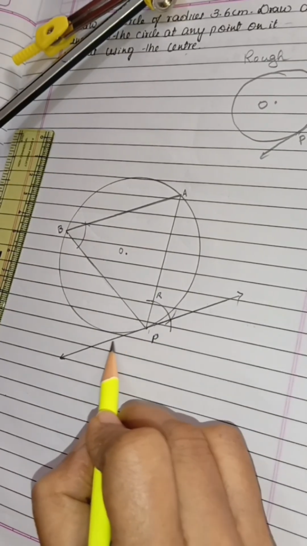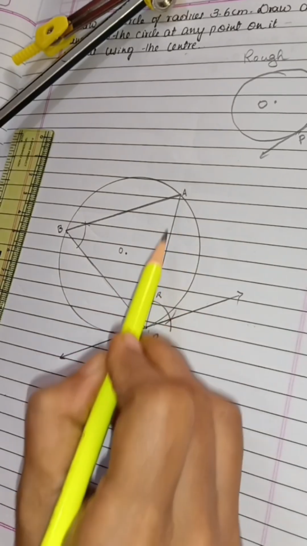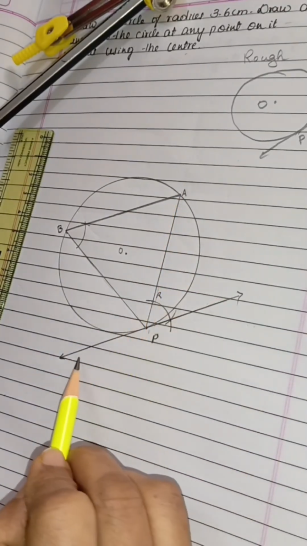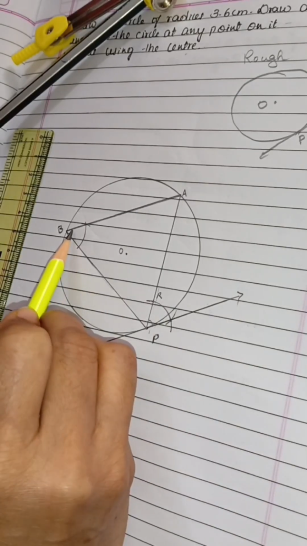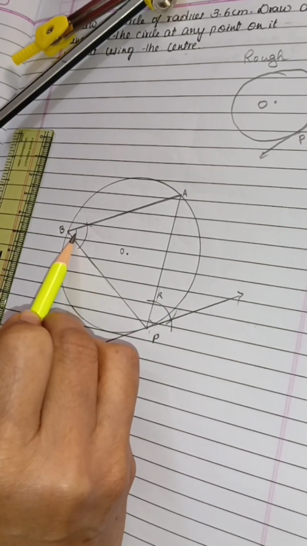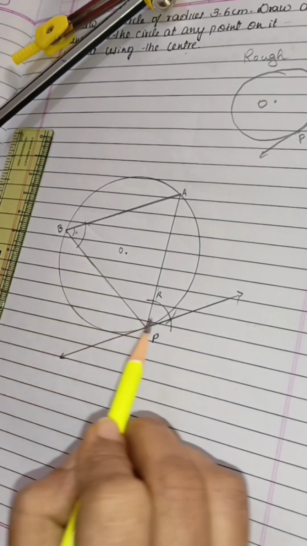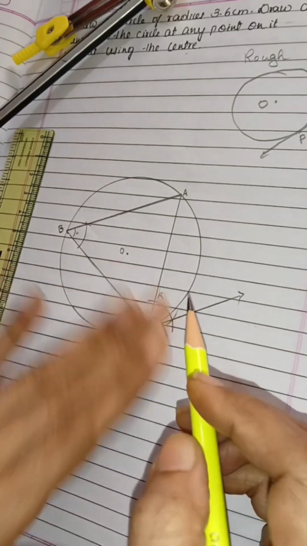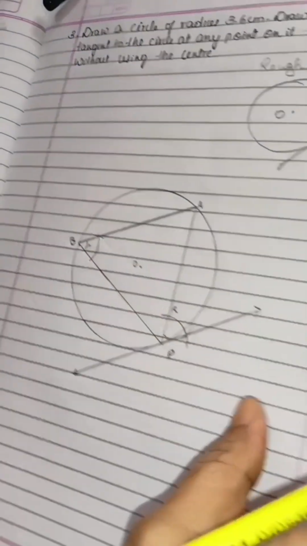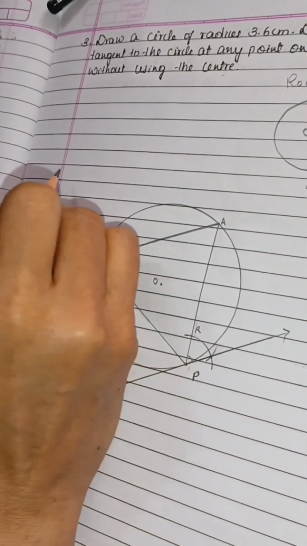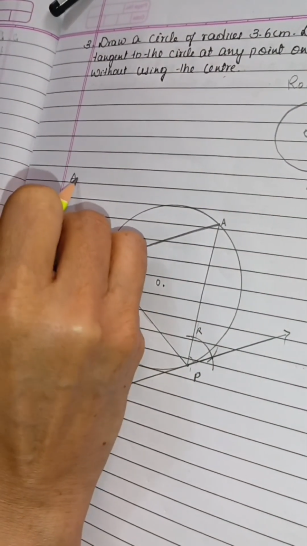See, this is a tangent and this chord is a secant. This is the secant and this is the tangent. See, this angle is equal to this angle. This is the way we have to do it. This is the rough figure, and this is the fair figure, or otherwise you can write the answer.